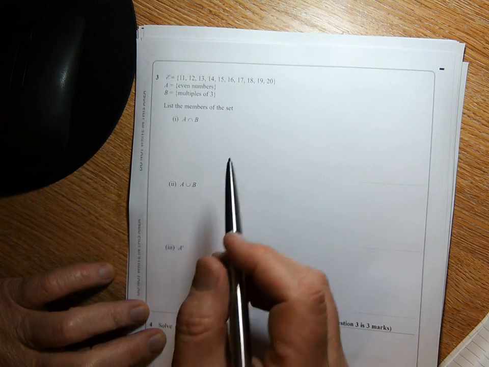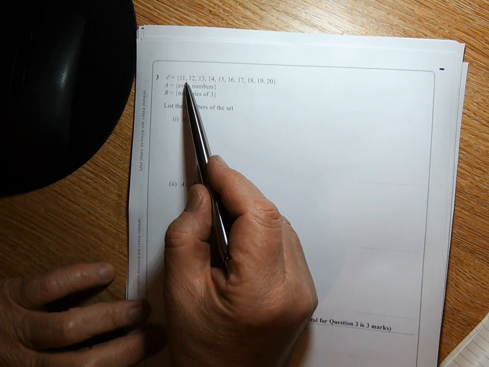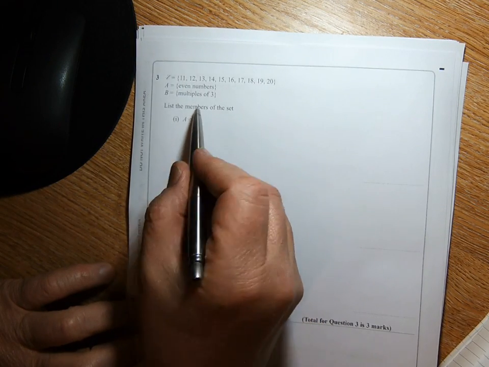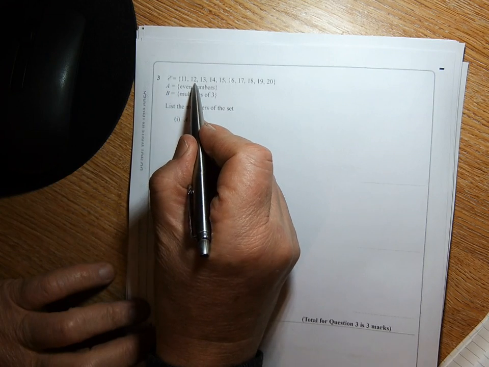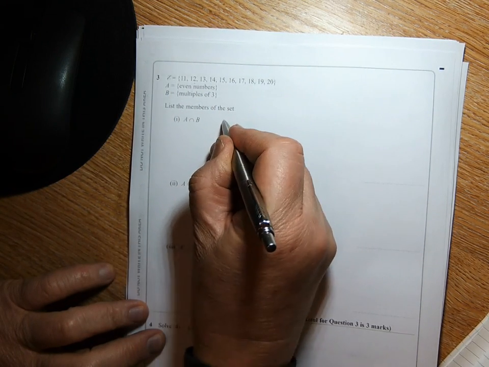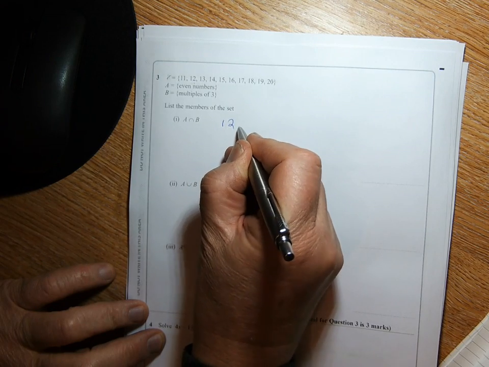For this one, we could draw the diagram, but it's straightforward. The even numbers that are multiples of 3 is just the 6 times table. So that's that one and that one. So that's just 12 and 18.